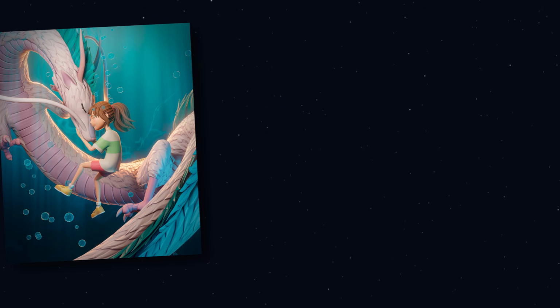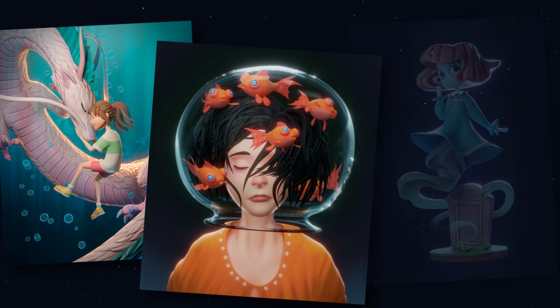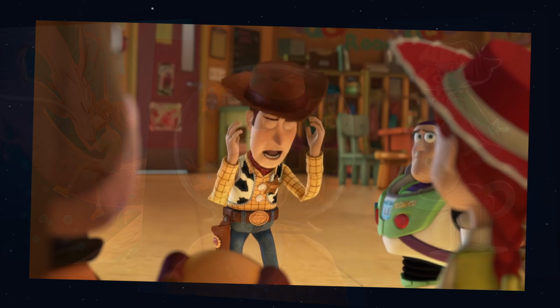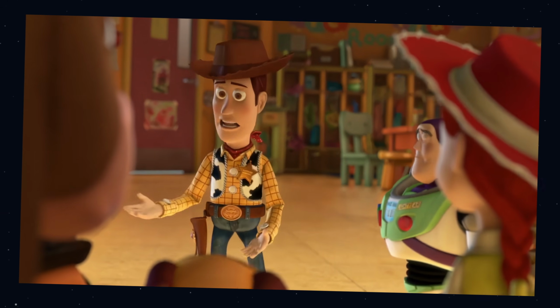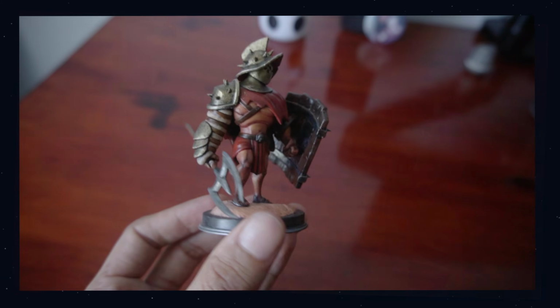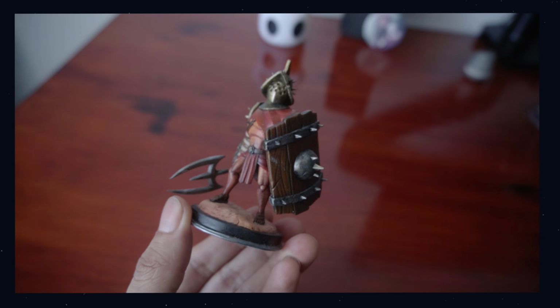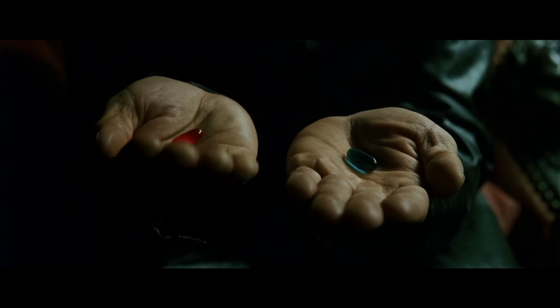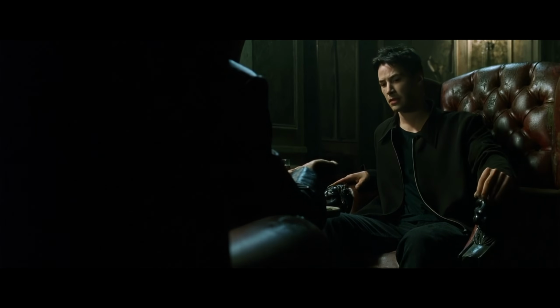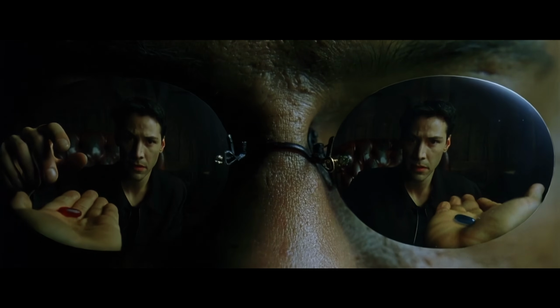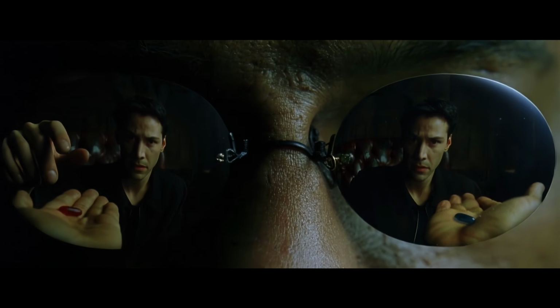Do you want to create powerful images that convey emotion? Do you want to see your model in motion as part of a living project? Or do you want to bring it into the real world and hold it in your own hands? Once you choose a path, you are committing to the entire workflow that comes with it. And that's exactly what this video is about.